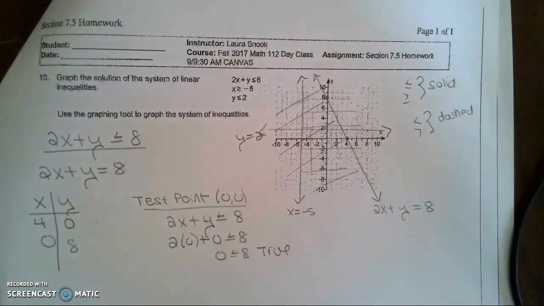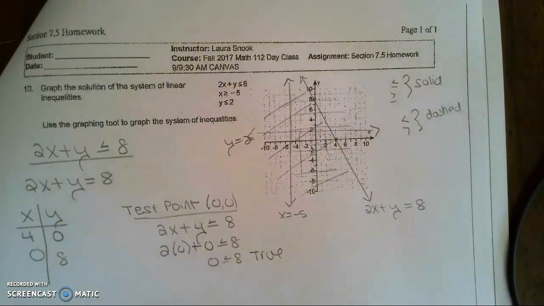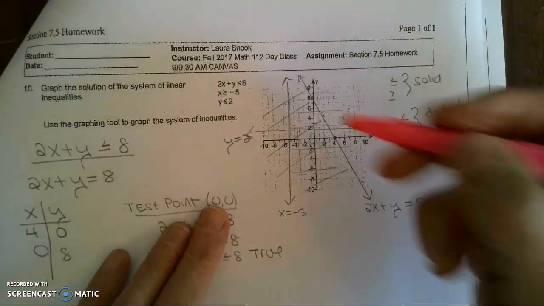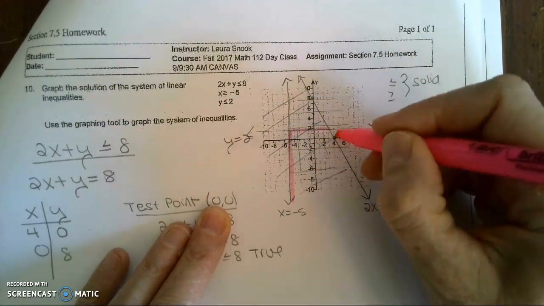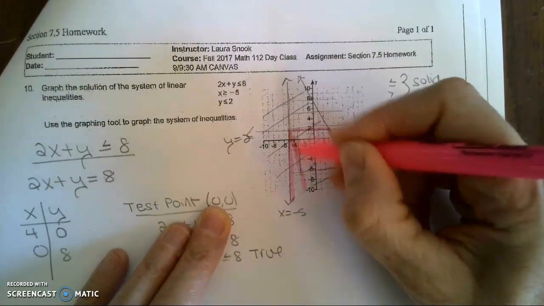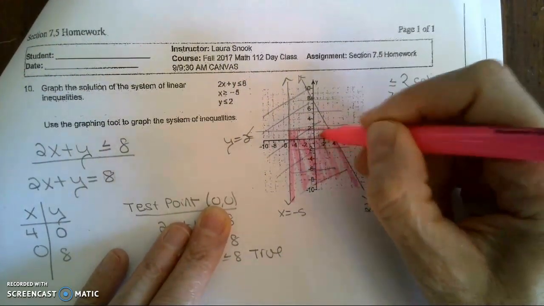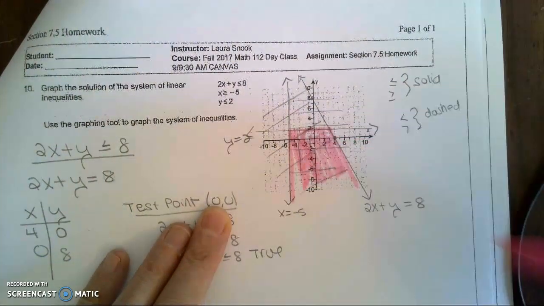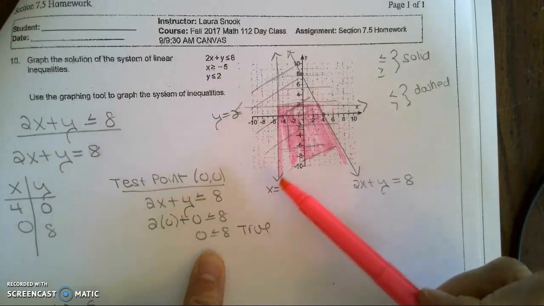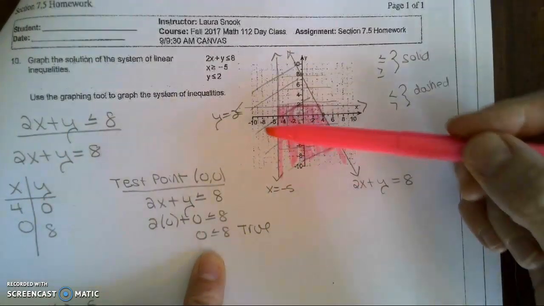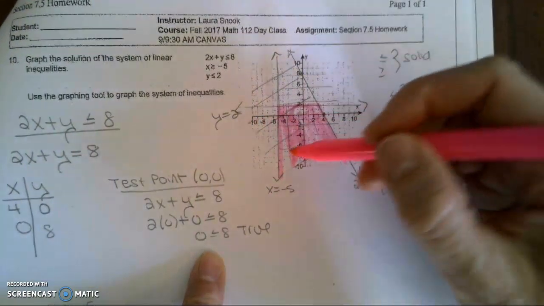Okay, so you have to see what they all have in common. And that's what we want to shade in. So they all have in common from here all the way down. Now, if it's easier, you could do 3 different colors. You could do 1 for this shading, 1 for this shading, and 1 for this shading, and then see what they have in common.